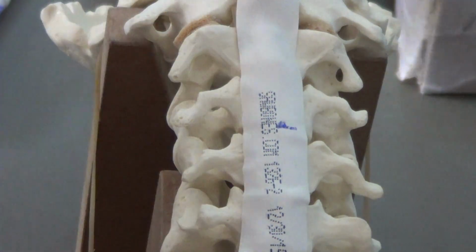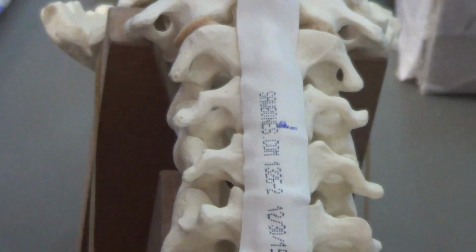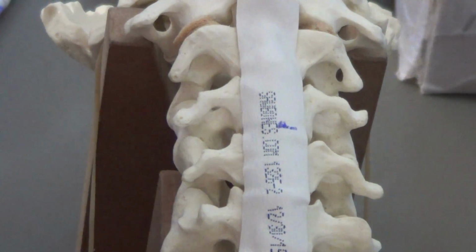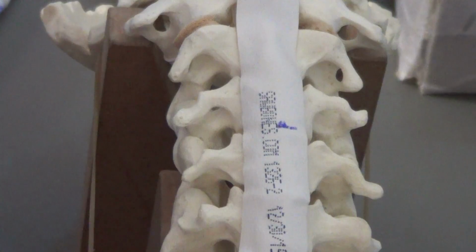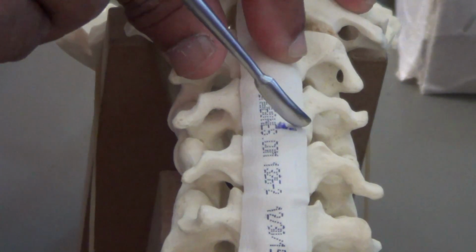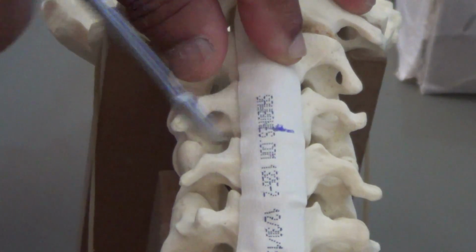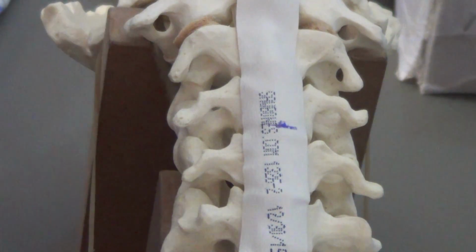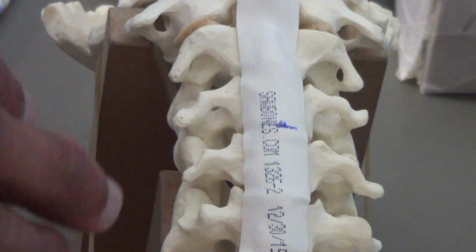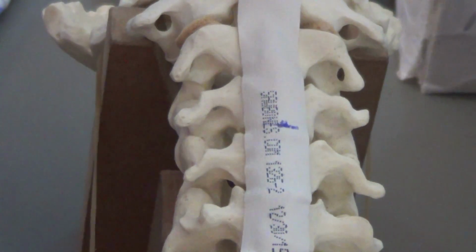Then what you do, you have a knife, and you cut the anterior longitudinal ligament. But before that, usually you put a distractor.